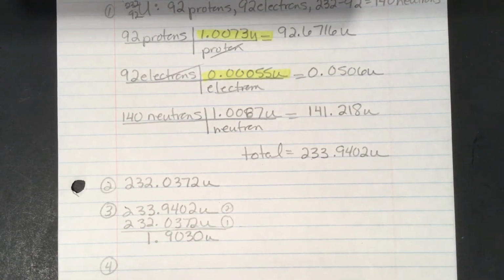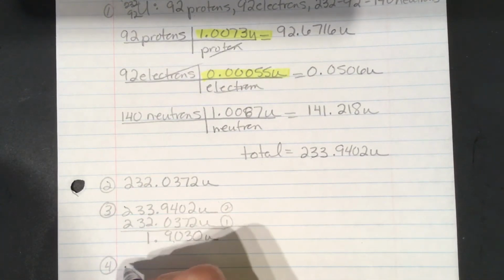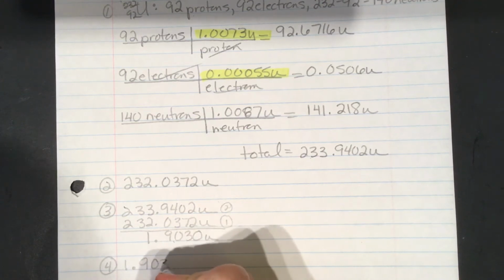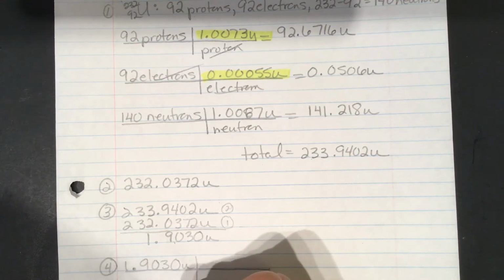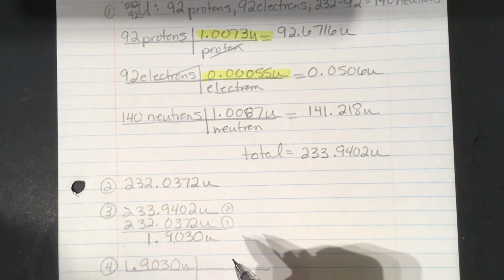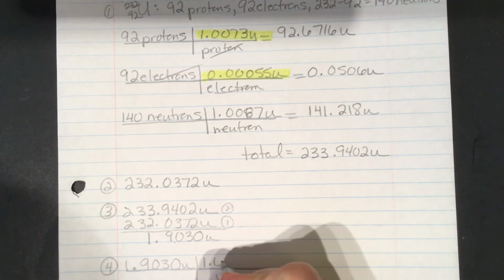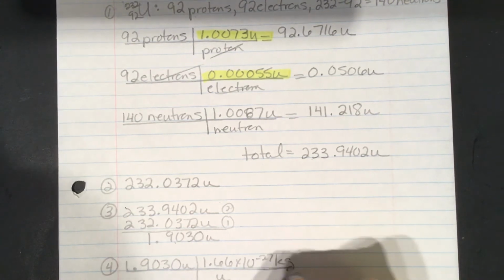For 4, I then take this number, which is my mass defect, and I convert it to kilograms, and 1 atomic mass unit is 1.66 times 10 to the negative 27th kilograms.